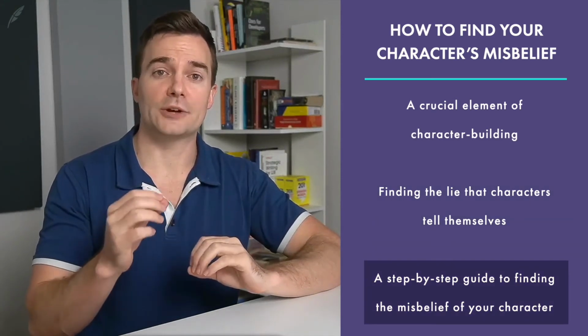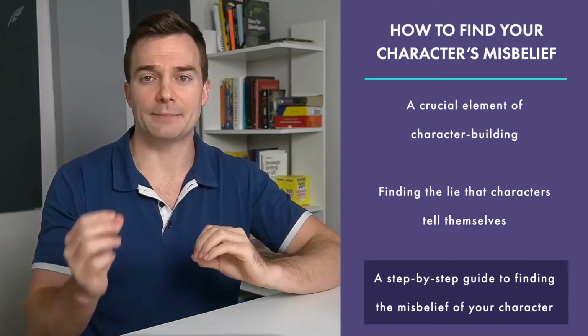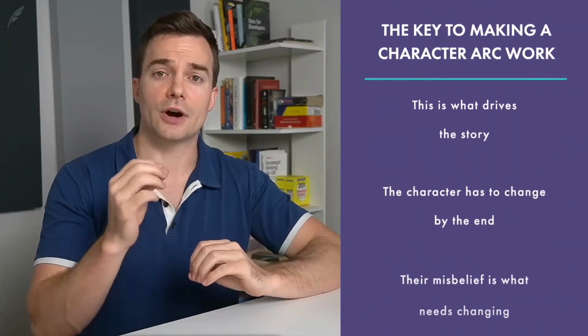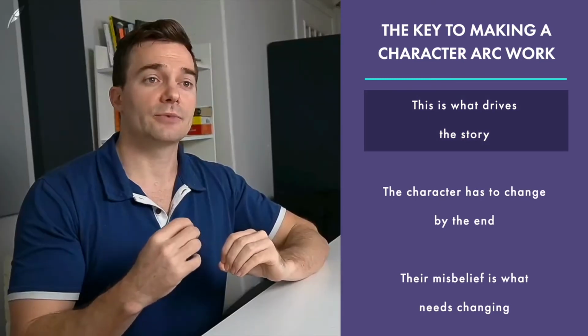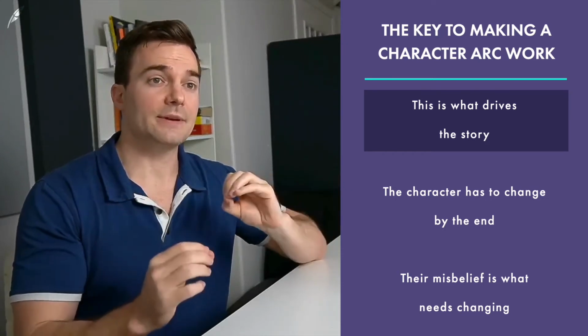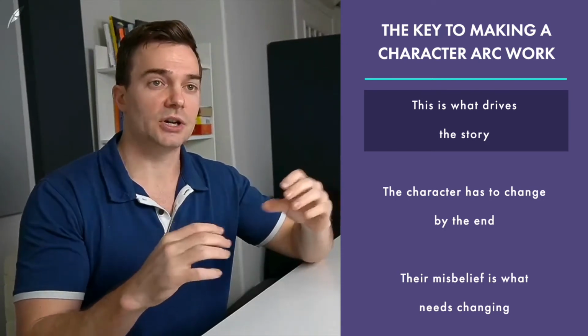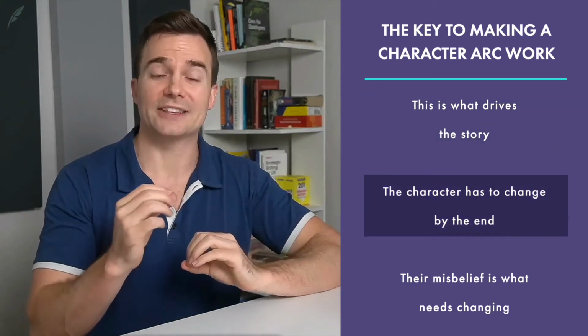Today we'll be exploring how to find your character's misbelief. We'll take a look at a step-by-step guide to help you figure out how a misbelief can elevate your story. A typical story is structured around the arc of a character. This is what drives any story. And readers expect to see the central character undergo a dramatic change. This can be a positive or negative change. Remember, your character should be drastically different from who they were at the start of the story.